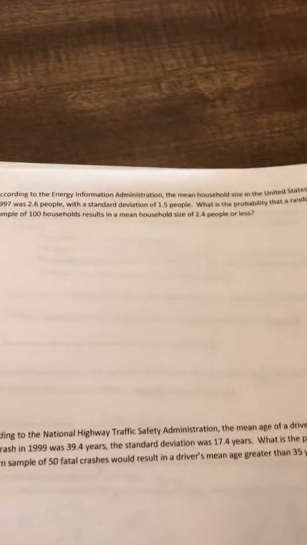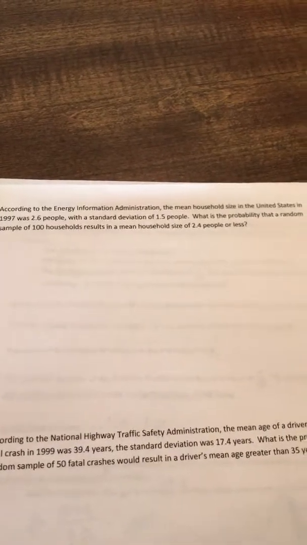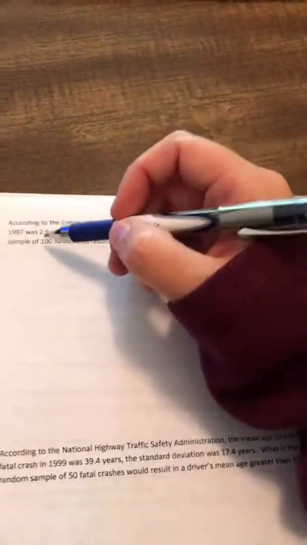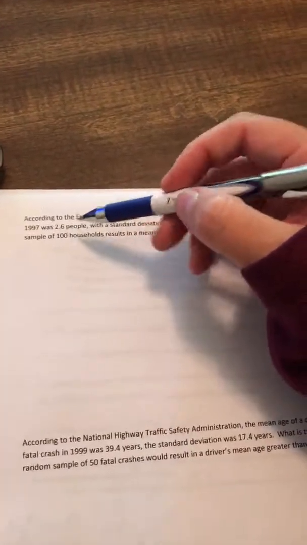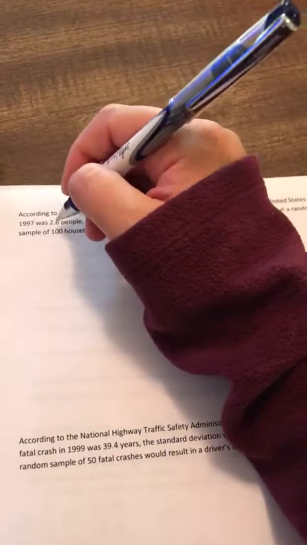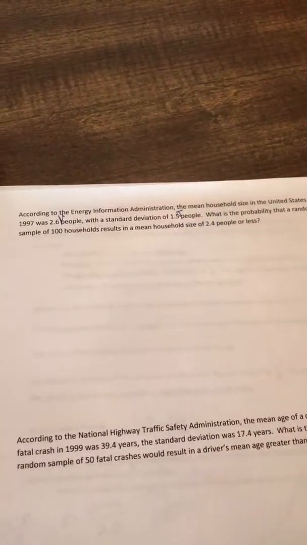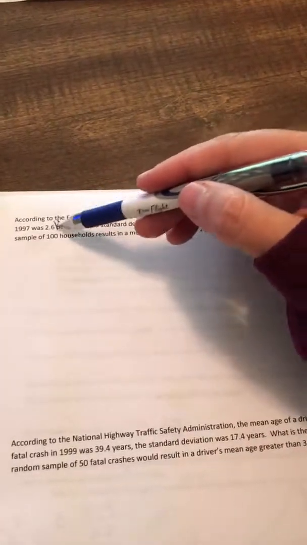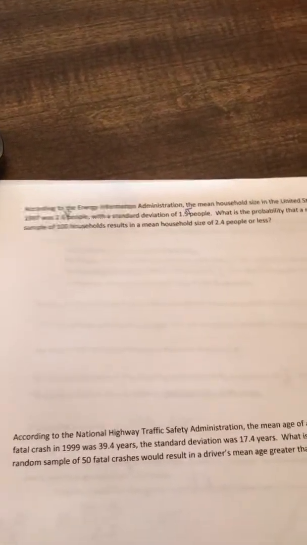Okay, we have, according to the Energy Information Administration, the mean household size in 1997, I need to update some of these, but the numbers are okay, it's just an example, was 2.6, so there's our mean, with a standard deviation of 1.5. There's your sigma. And it's helpful if you label as you read, because then you'll be able to find stuff.